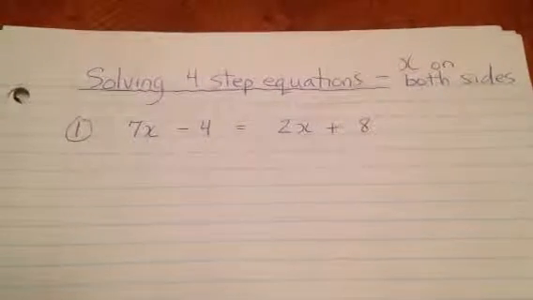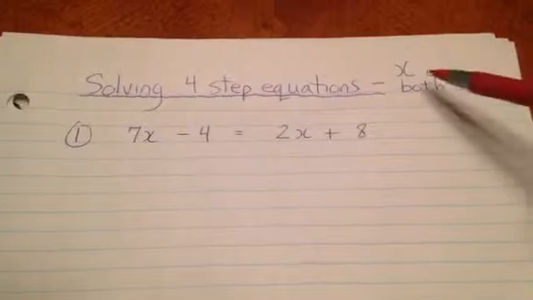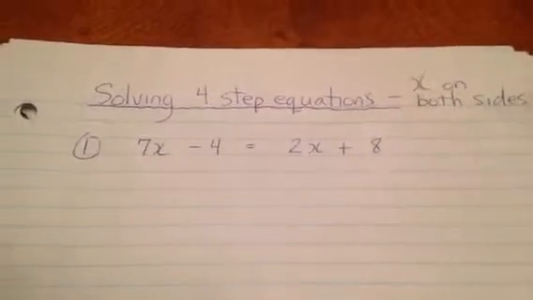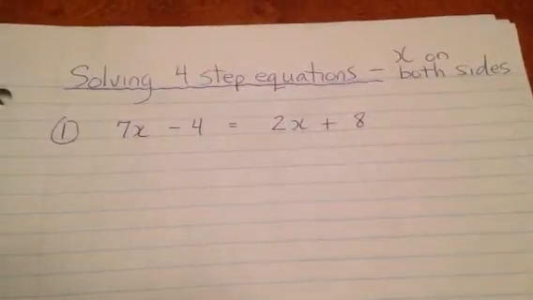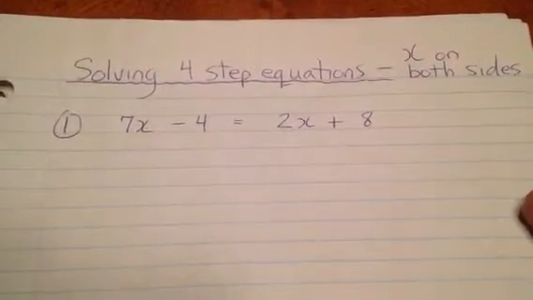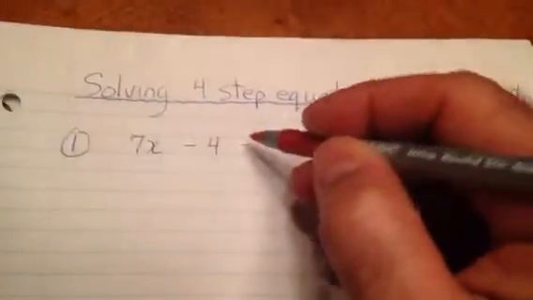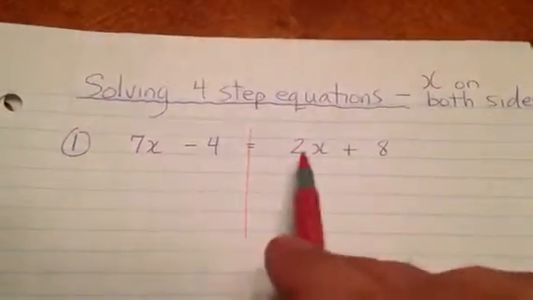Hello, grade 9. So here we are solving four-step equations, which means that x will be on both sides. This is the final step. So once you've got this, you've learned them all. So here's what you'll notice: when we have an equation like this, we'll have x not only on the left, but also on the right.